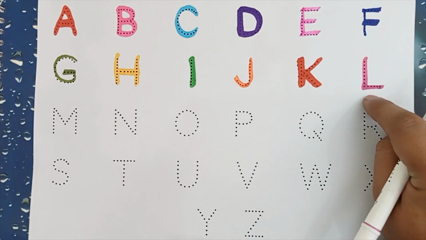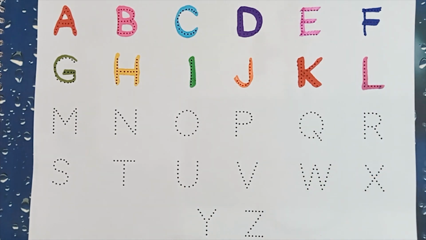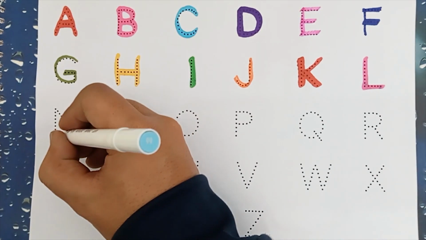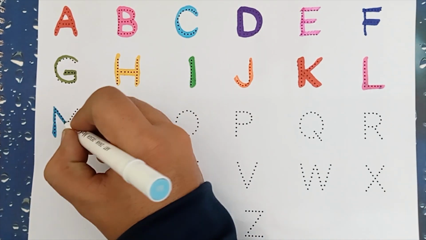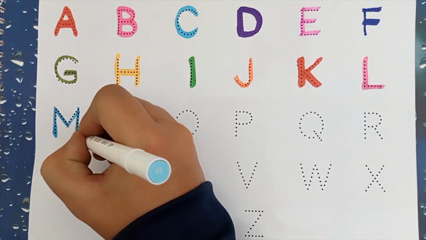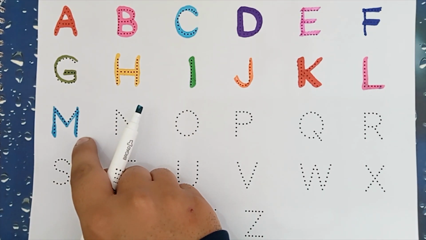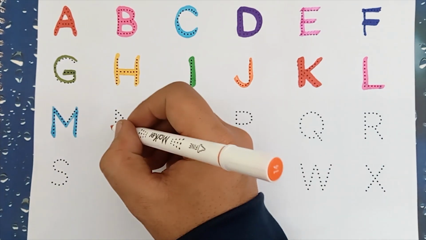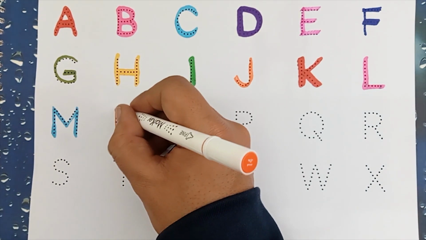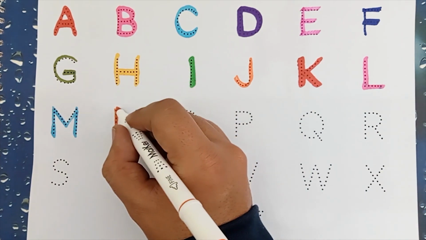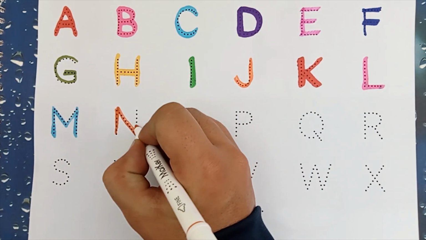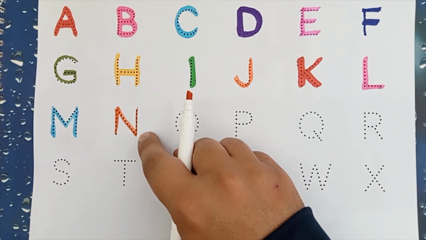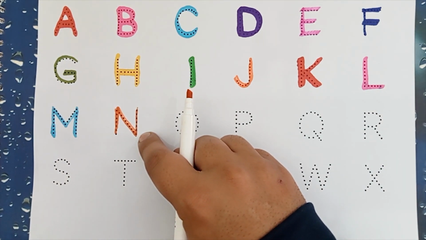L. L is for lamb. M. M is for man. N. N is for nose.